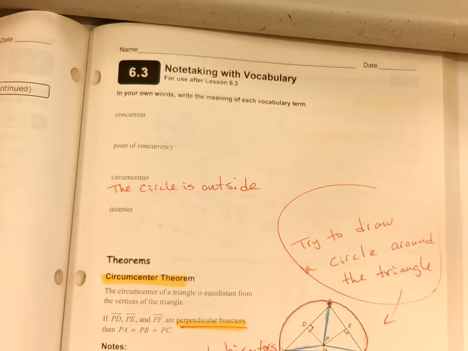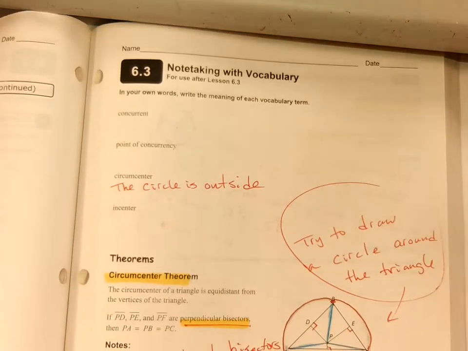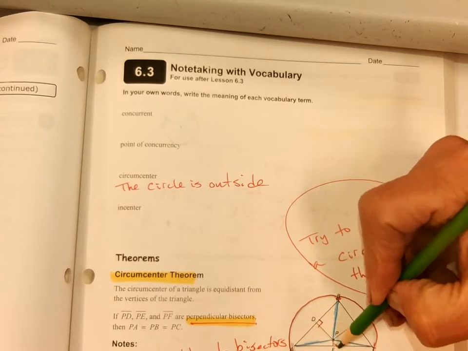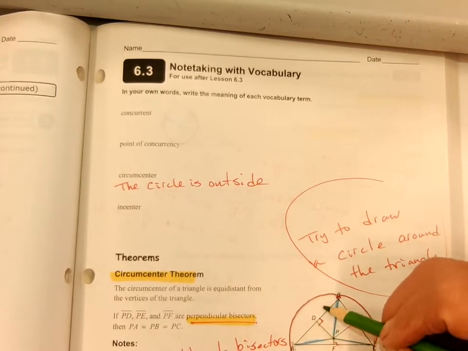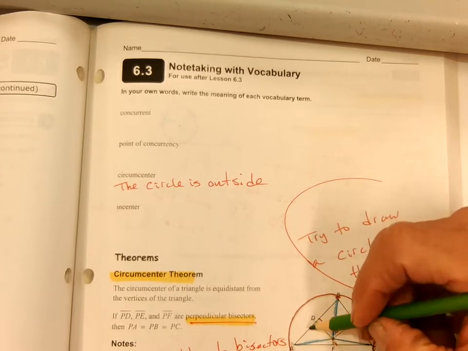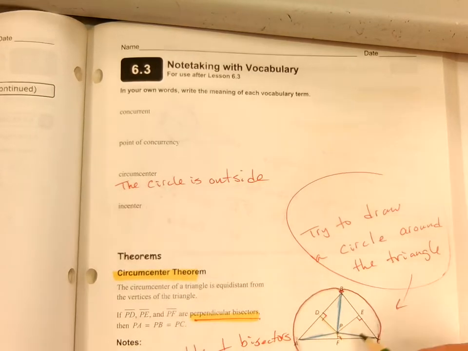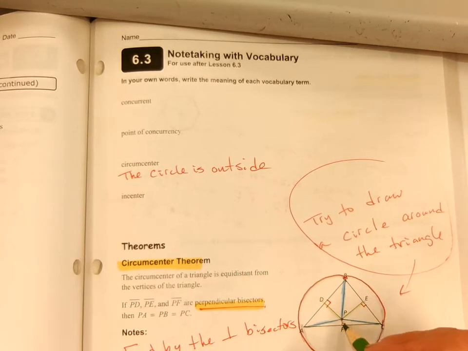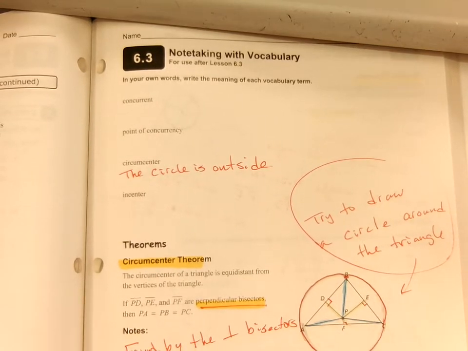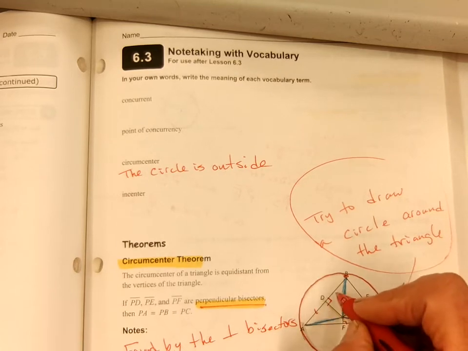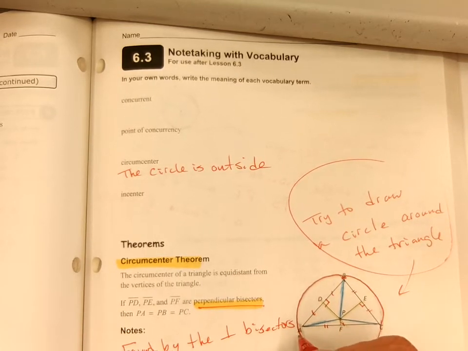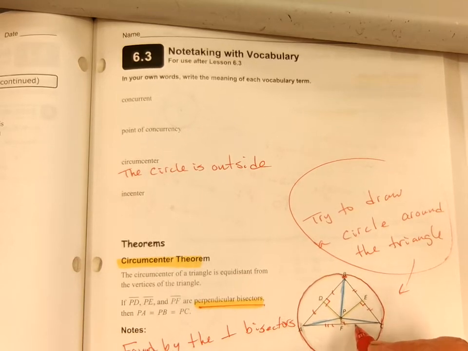If I take a look at this line segment here, it goes through the middle of this side, perpendicular at 90, so it bisects it at 90. This right here bisects it at 90. This bisects at 90. If it's a bisector, we know that obviously this side is equal to this side, this piece is equal to this piece, and this little piece here, AF, is equal to this piece, FC, okay?